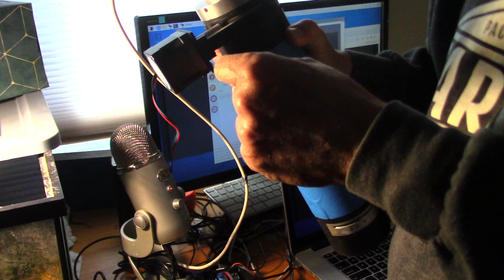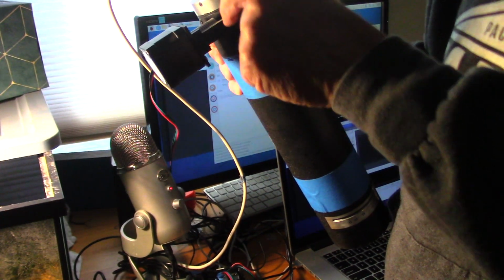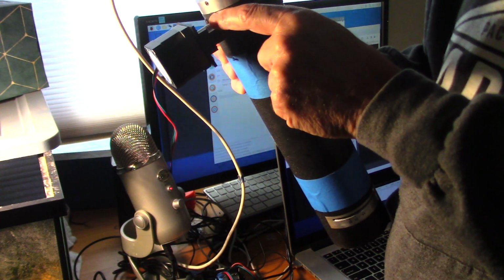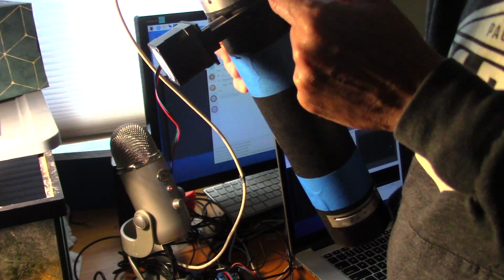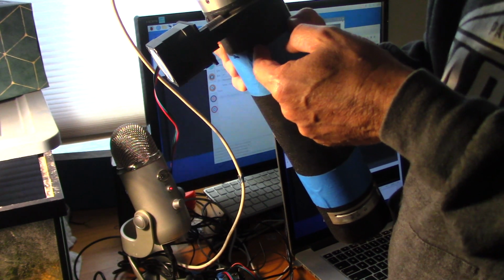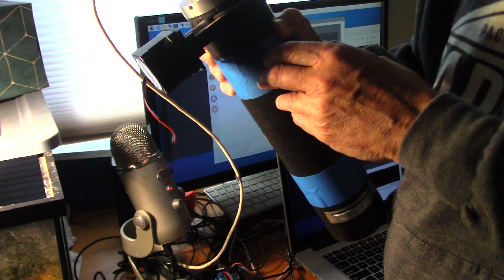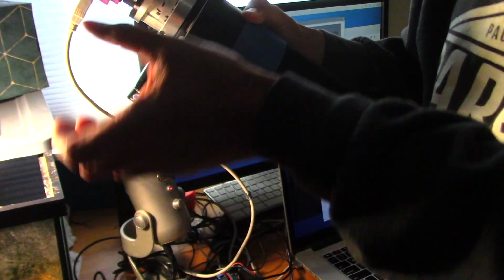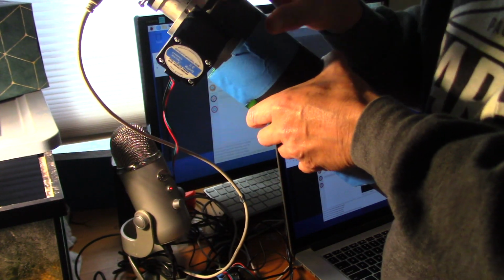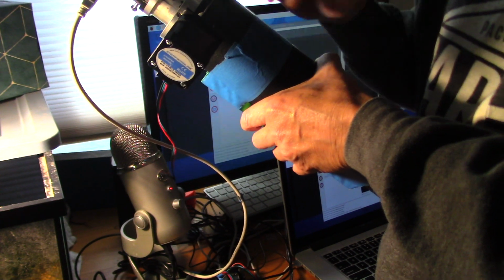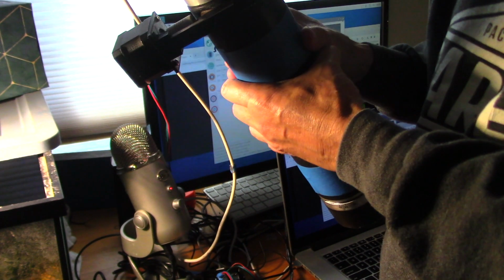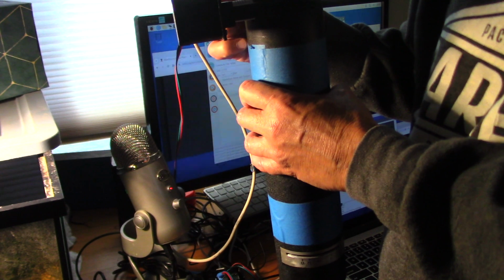Just a side note, if you want to see more about how I built this DIY focuser, check out my channel page. I will be releasing a video in the future showing it from the beginning to the end. This has taken me several days and lots of iterations and working out bugs, but I'm really happy with the results.